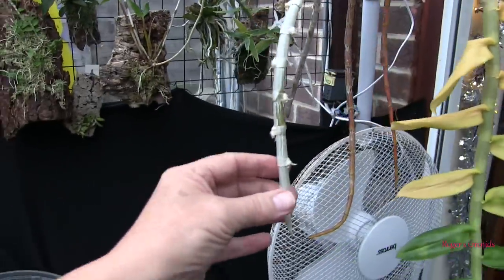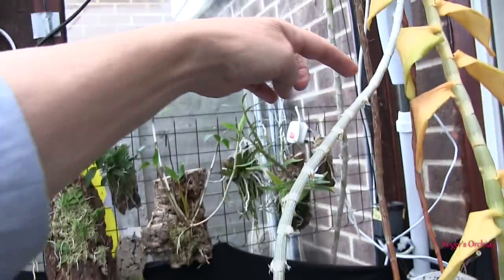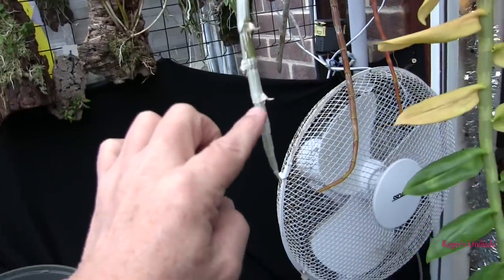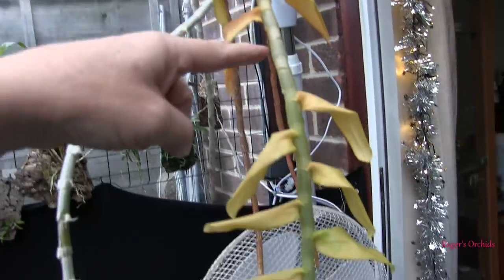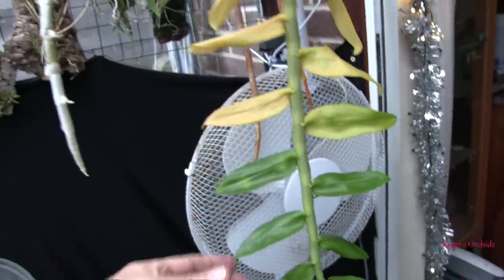And if you look at the previous cane, it bloomed right down to the end of the cane. So last time it bloomed from here, where the stubs are, down to there. This time it looks like it might well bloom from up here somewhere. Probably down to the end of the cane.